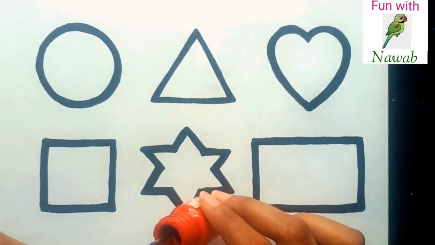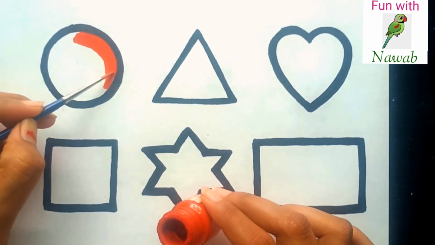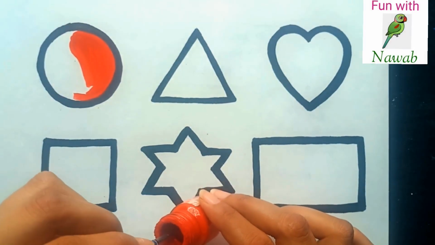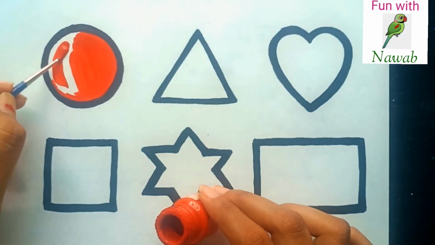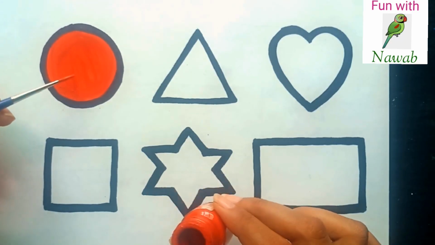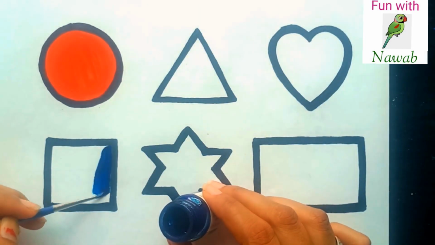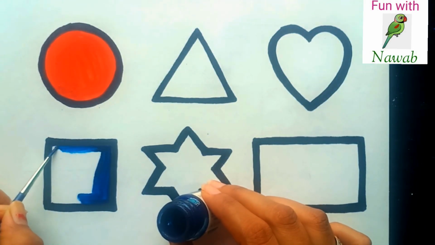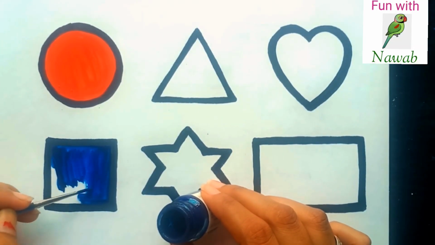Now we will fill colors in these shapes. We fill red color in the circle, red in the circle. We will also learn about colors in this video. So this is color red, red, and we will fill blue color in the square. This is blue, blue in square.